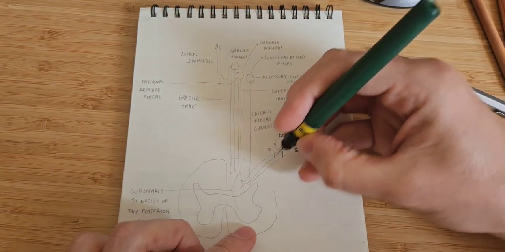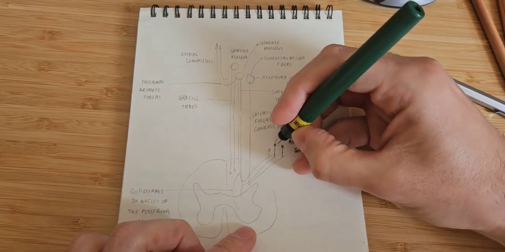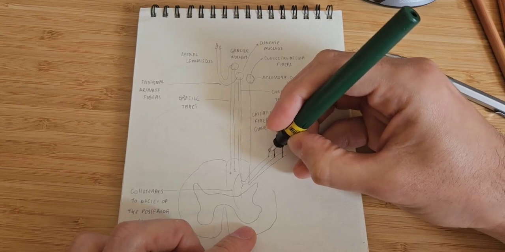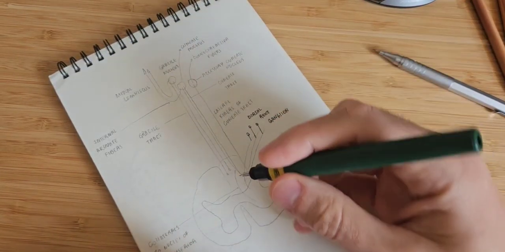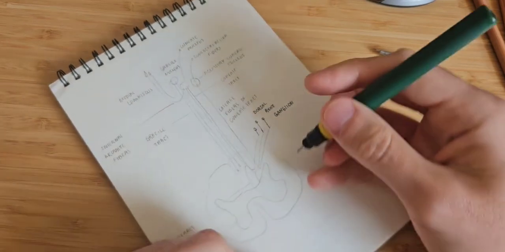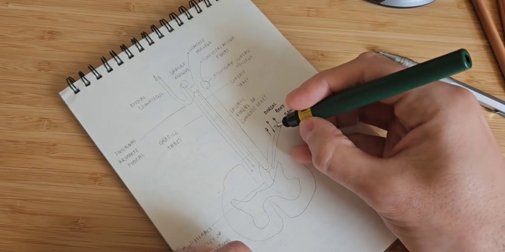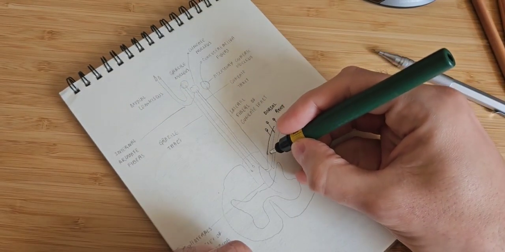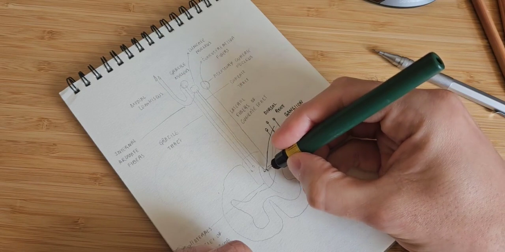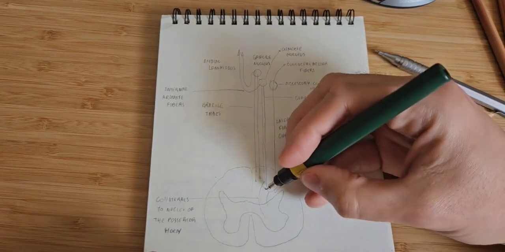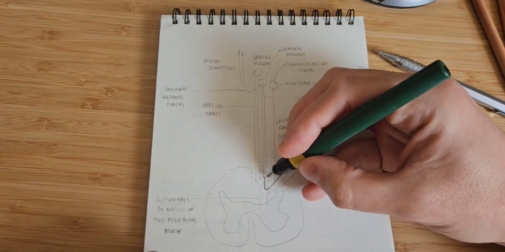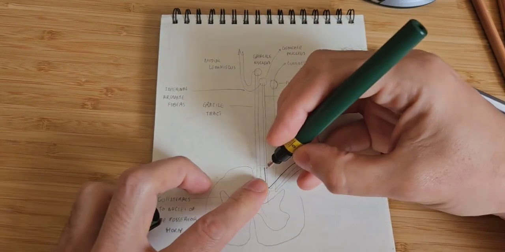Now here we have this. I've been talking about the dorsal root ganglion for a while now. So I think that if you already follow me for more than a few weeks, you probably know very well what I'm talking about.